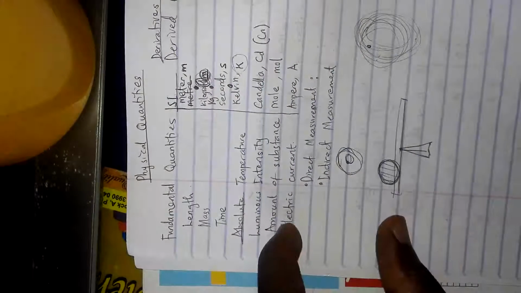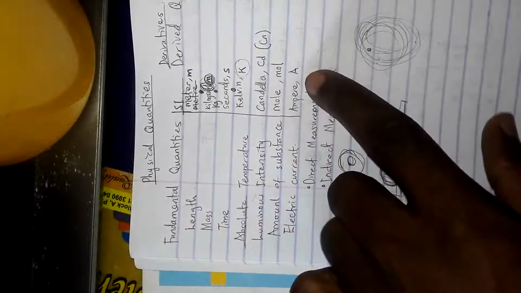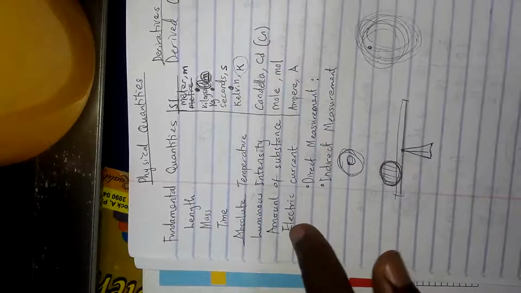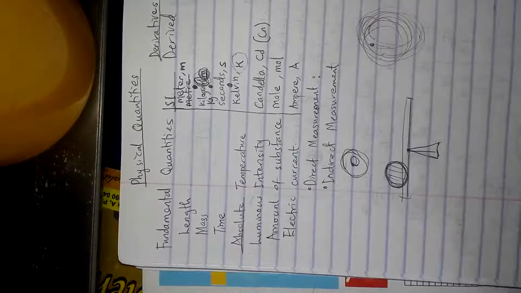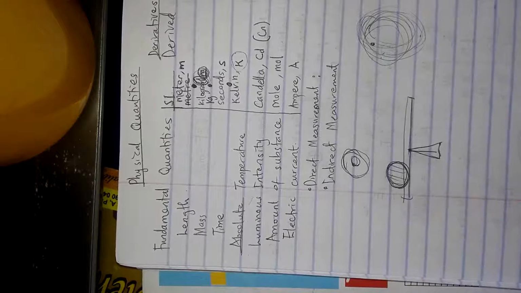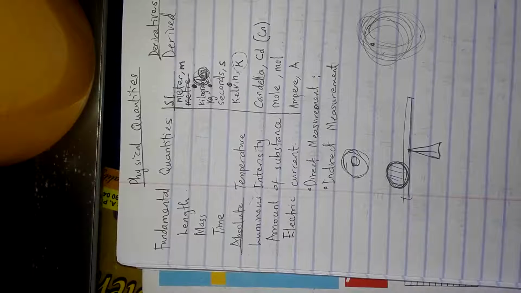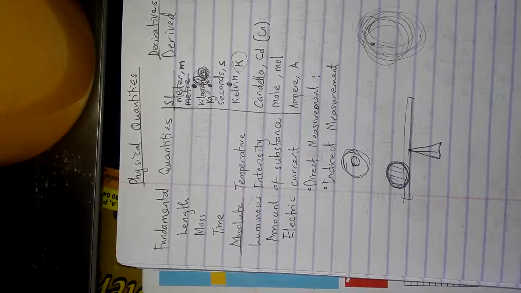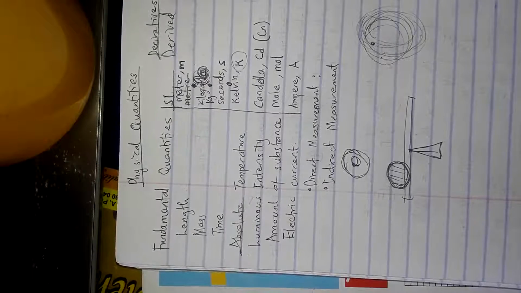When we get to electricity, you will understand much more clearly what is meant by electric current, how it's measured, its relationship with voltage, and other electricity parameters. But for now, just know it is a fundamental quantity and its unit is the ampere. All right, so that is that about fundamental quantities.